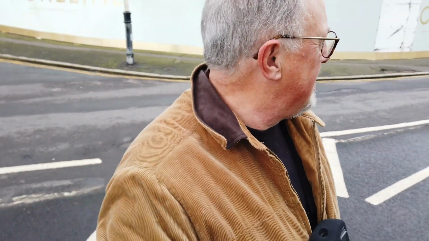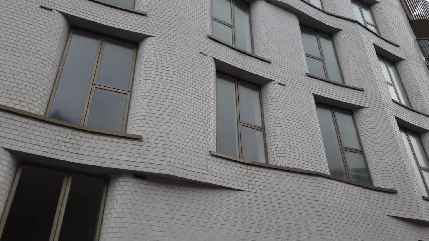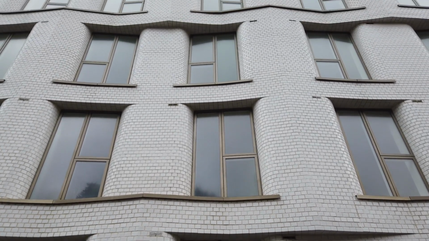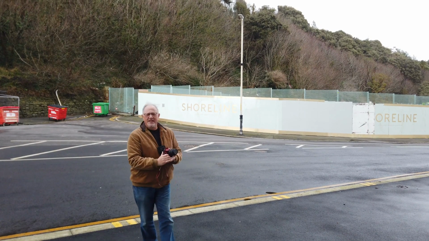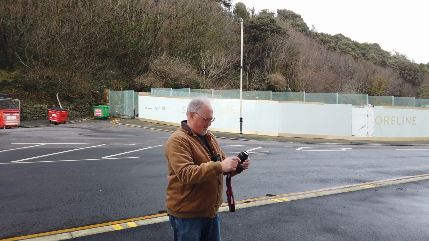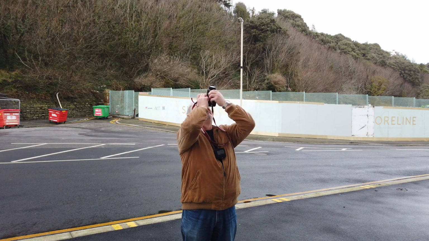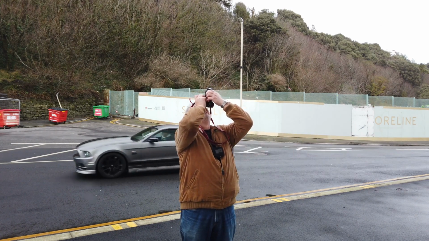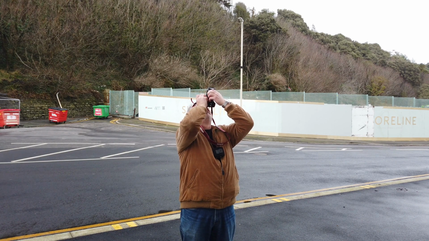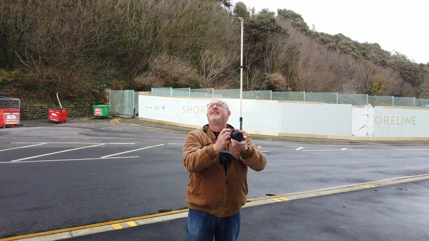Concrete. But what they've done here, they've designed the building and they've put all this strange architecture in place, curves and bends. And I think that would make for some good abstract shots. There are definitely some shots to be had here. And it's a case of being close up, isn't it? Just to get the symmetry. Lovely.